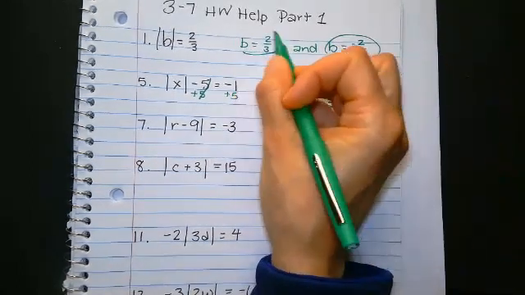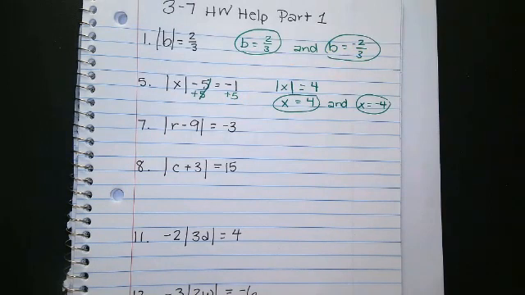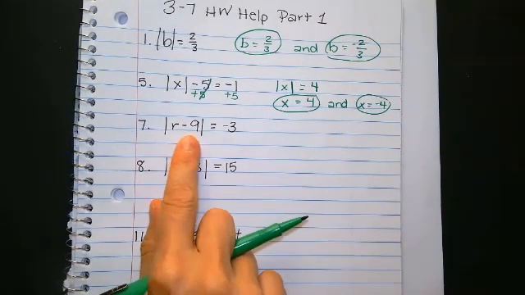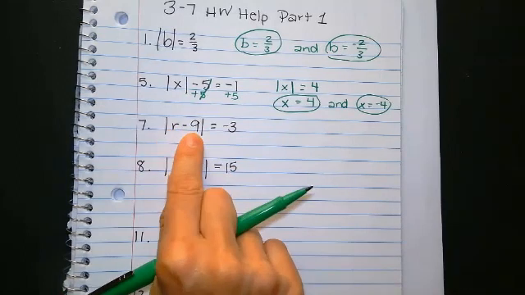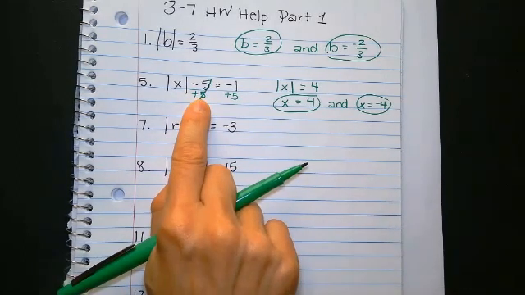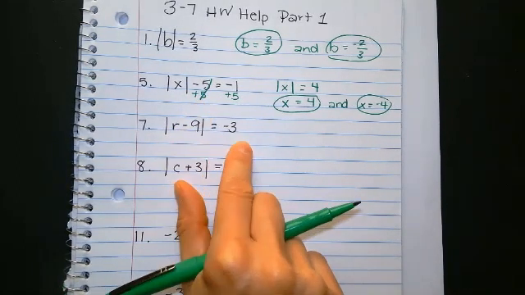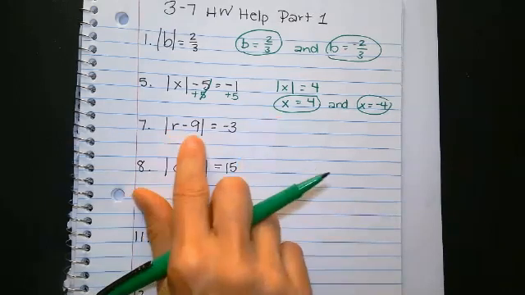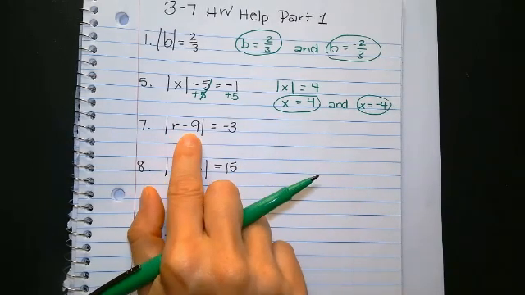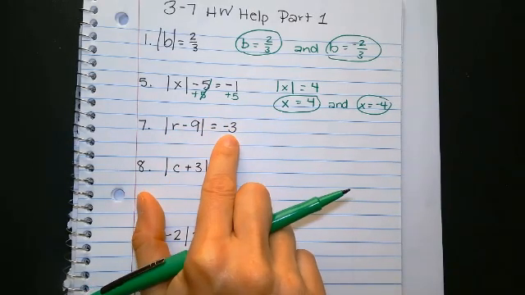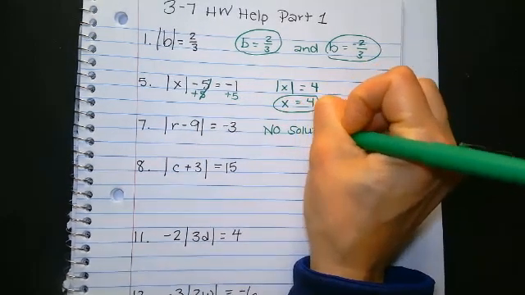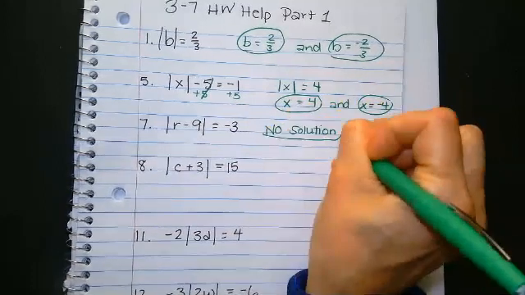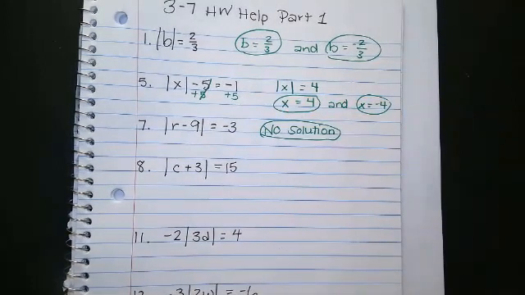All right. Let's skip down to number 7. Now number 7 is different because this whole thing is in the absolute value, r minus 9. Number 5 wasn't, so we had to start by solving it. And this equals -3. Well, since everything is inside the absolute value symbols and the answer on the other side is negative, already we don't have to solve anything. We know this is going to be no solution. We cannot have negative distances. So that one's easy peasy.